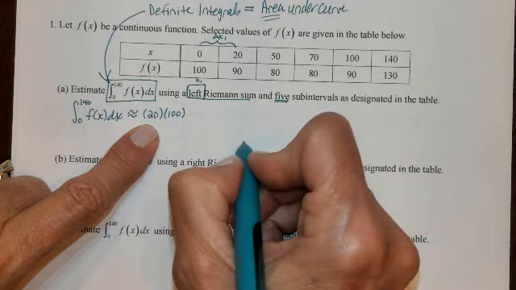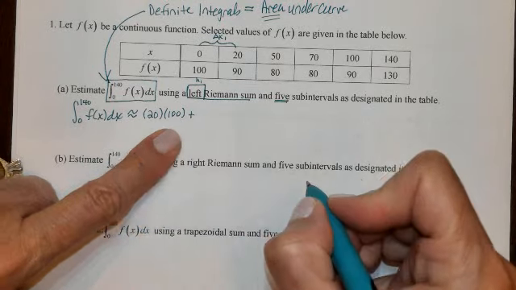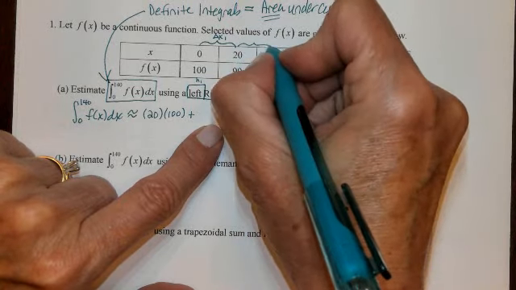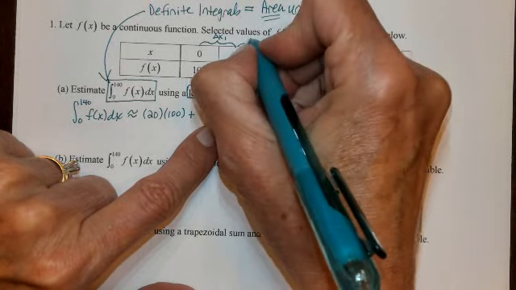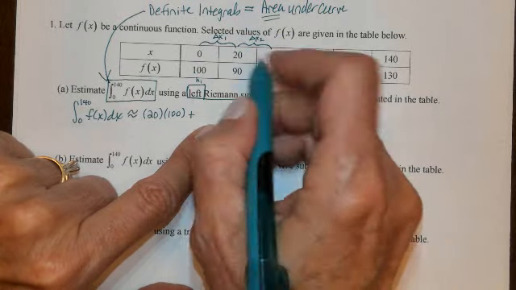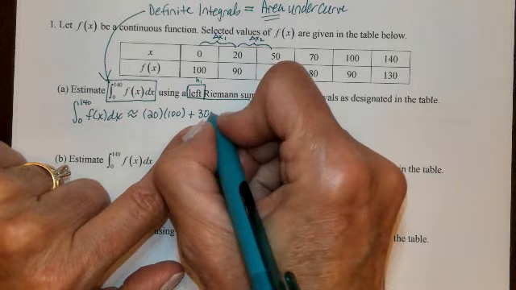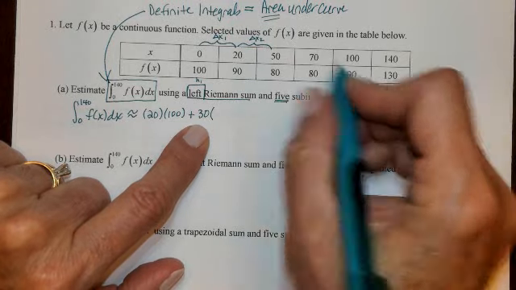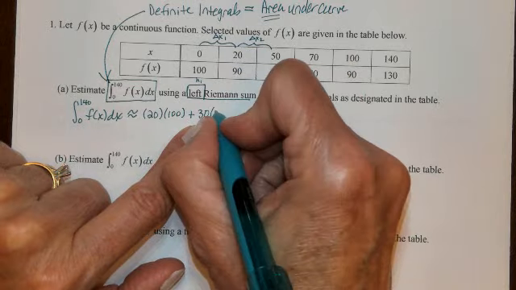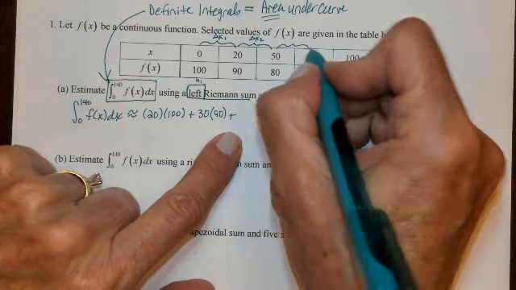There's our first rectangle area, base times height. Now let's add the next rectangle's area. Well, the next rectangle has delta x what? This is delta x sub 2. What is delta x? Delta x is 30 for that rectangle. Okay, which height should we use? Well, we need to use the left-hand height, so we're going to use the 90. Next base length is 20.